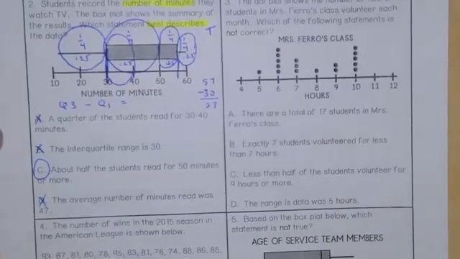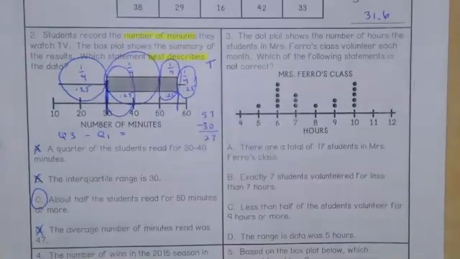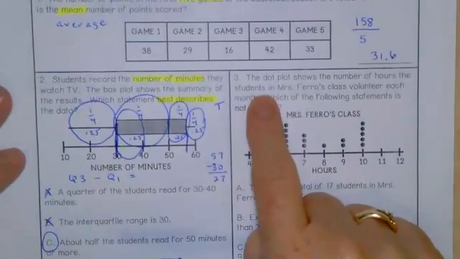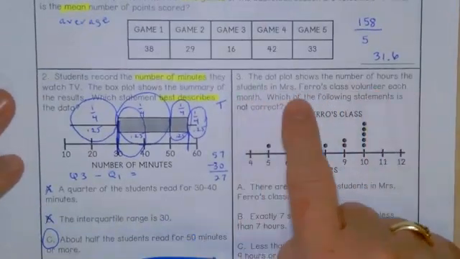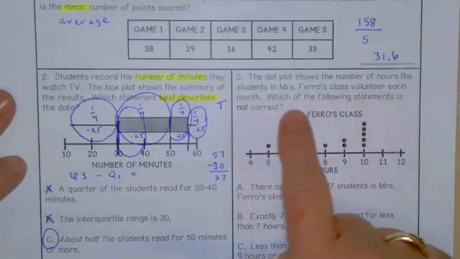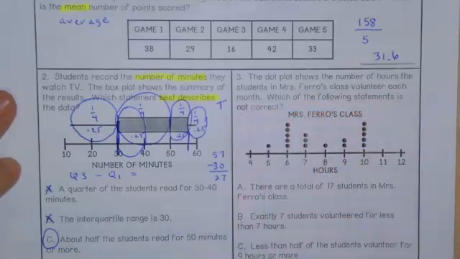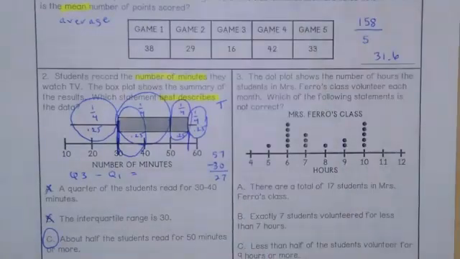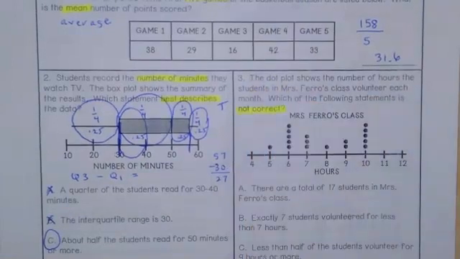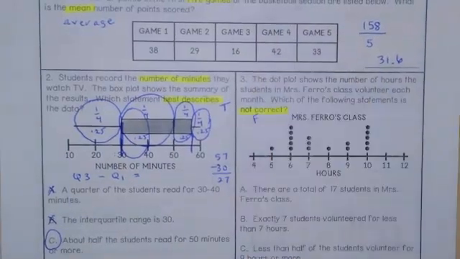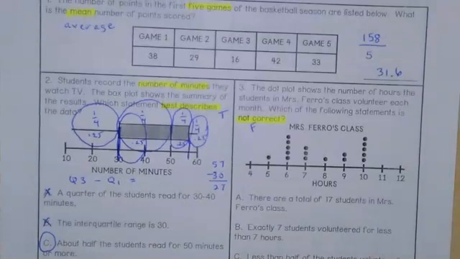Dot plots. Catalin, would you read this question, please? The dot plot shows the number of hours the students in this class volunteer each month. Which of the following statements is not correct? What should I highlight? Not correct. We're looking for the false statement this time, right? There's only one false statement. We've got to go find it.